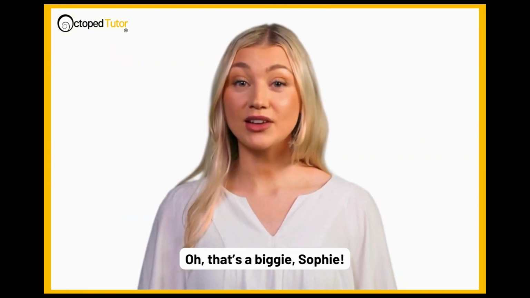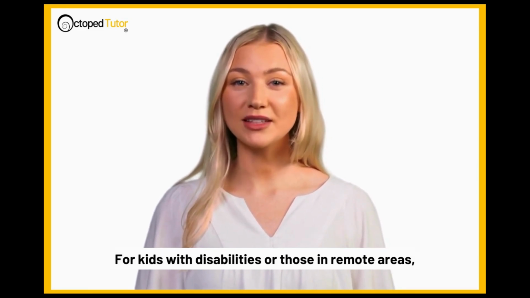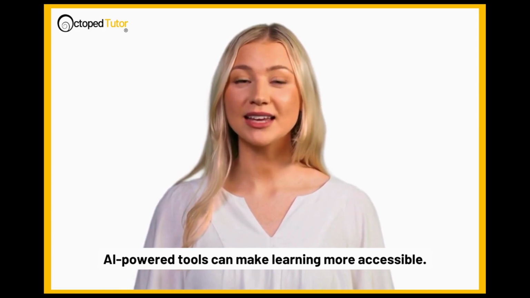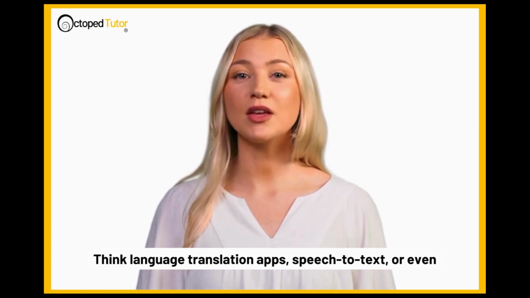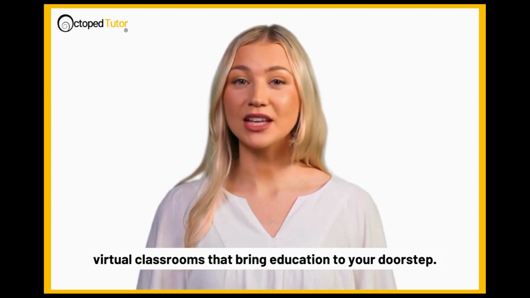That sounds promising, but what about accessibility and equity in education? Oh, that's a biggie, Sophie. AI can help level the playing field. For kids with disabilities or those in remote areas, AI-powered tools can make learning more accessible. Think language translation apps, speech-to-text, or even virtual classrooms that bring education to your doorstep.